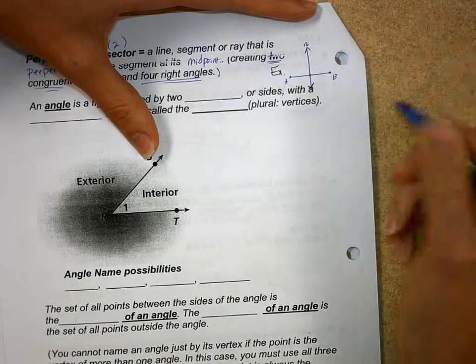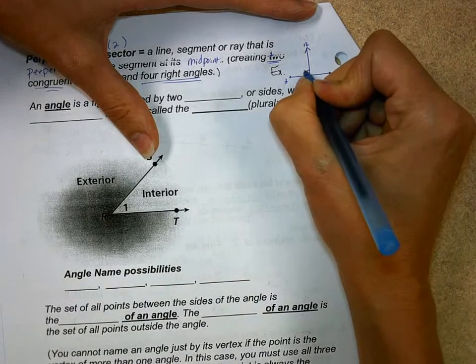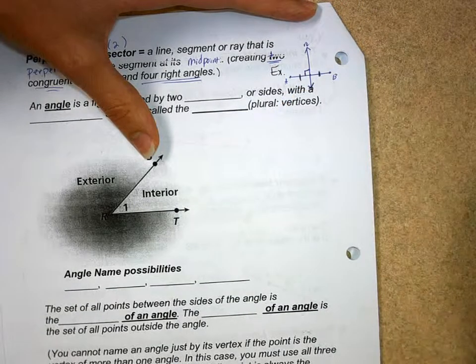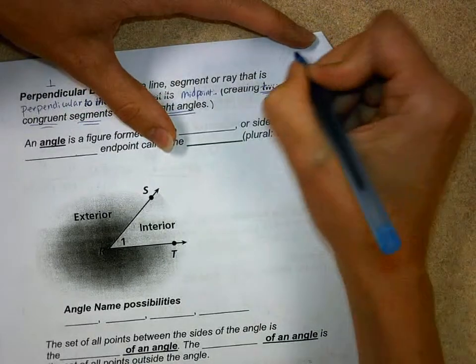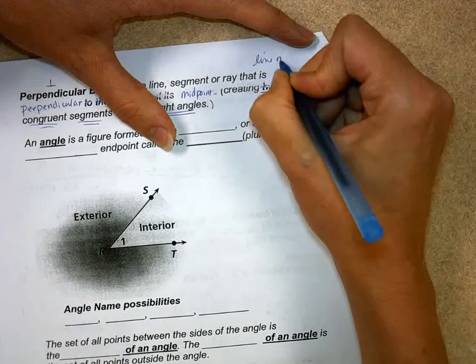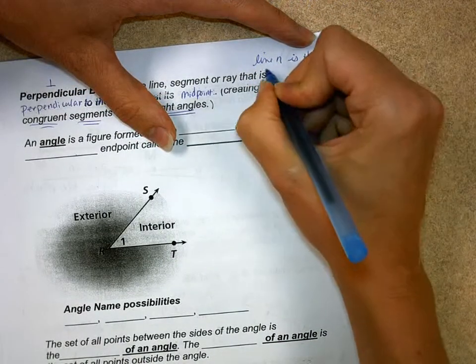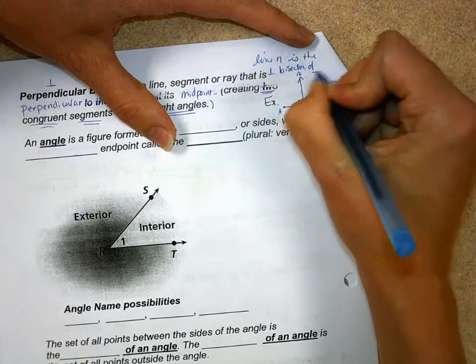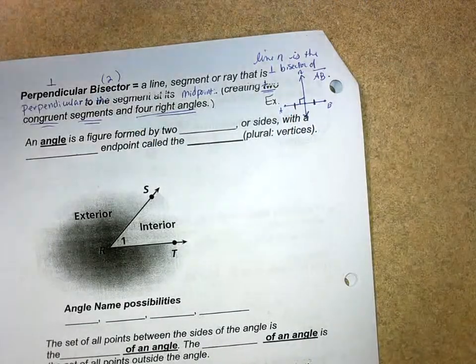I know that it's going to form this right angle, and I also know that it's going to give me two congruent segments. So we would say line n is the perpendicular bisector of segment AB.